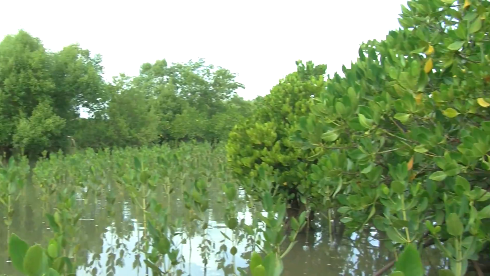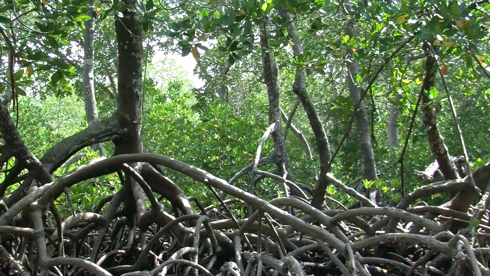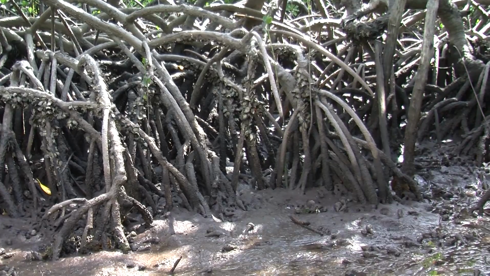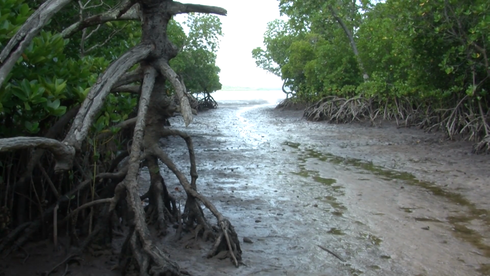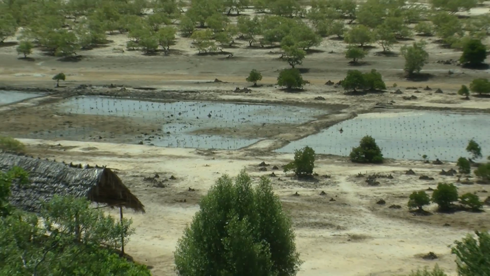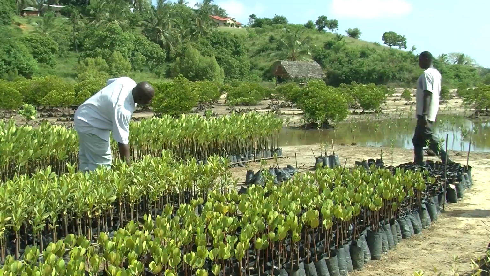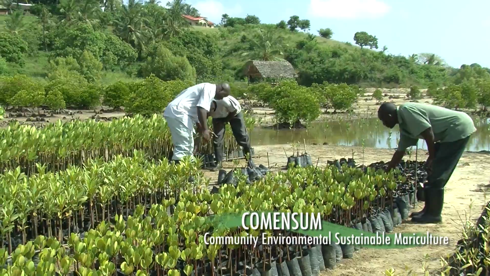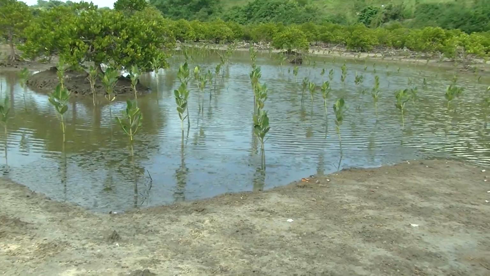On the coast, mangrove forests provide multiple ecosystem services. They form a buffer between the sea and the land. Sediment from inland is captured, and they act as breeding grounds for fish, while increasing the coast's resilience to climate change. But the mangroves are becoming degraded. So, supported by the project, the Commensum community is carefully and systematically re-establishing the mangrove forest in their area.